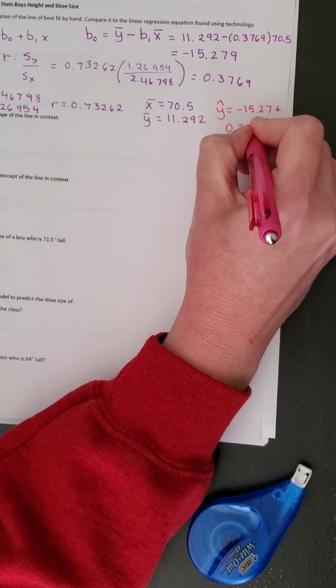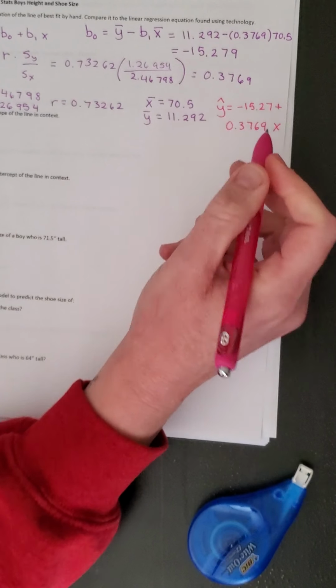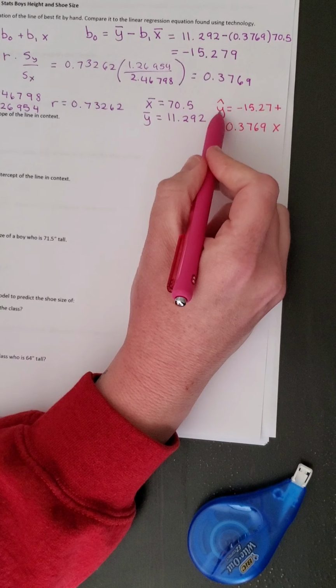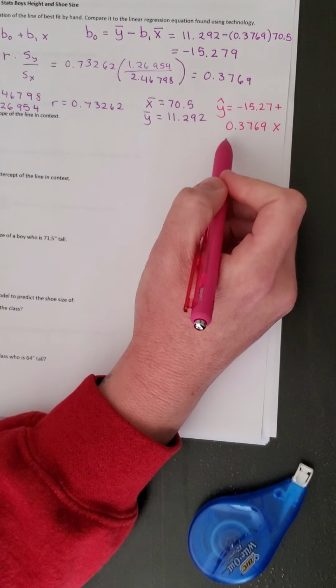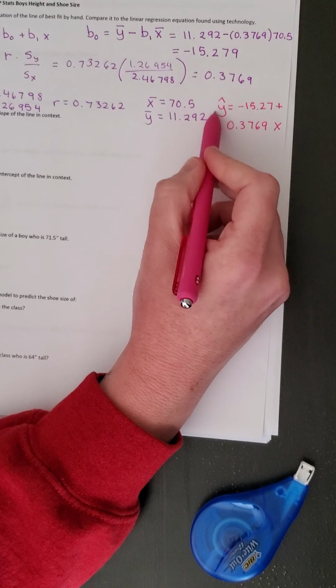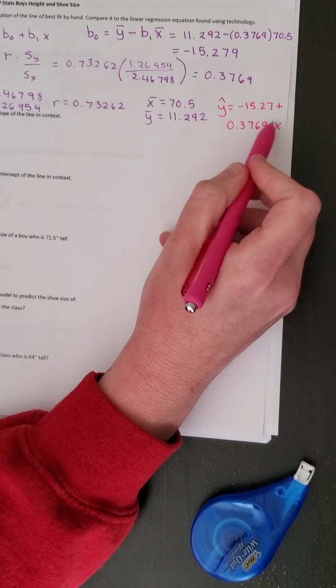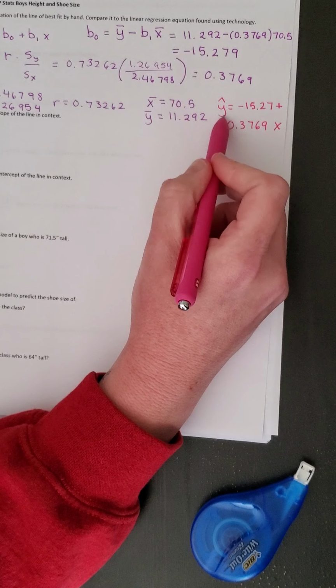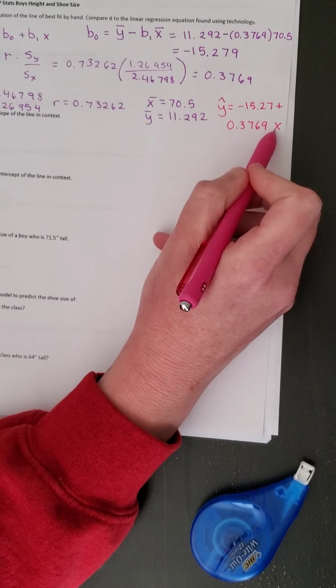Now, once we've written our equation, we always either have to define y and x, which a lot of students are bad at, or replace y with what it represents and replace x with what it represents. So y was our shoe size, and x was our height.